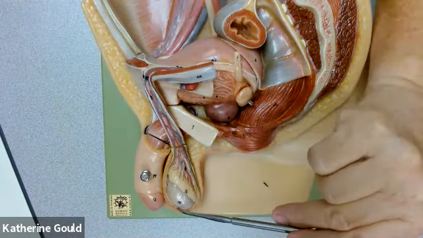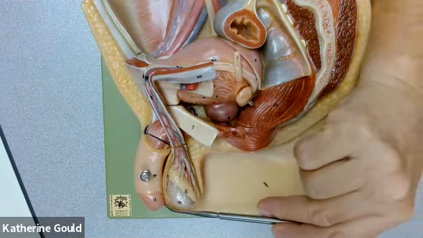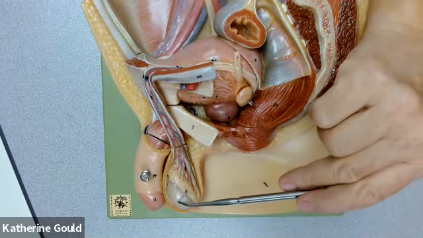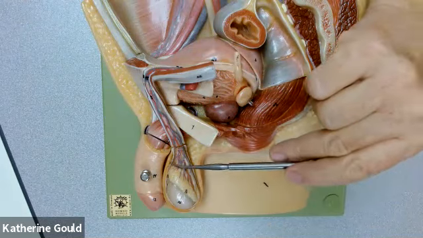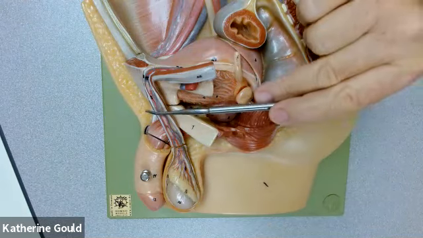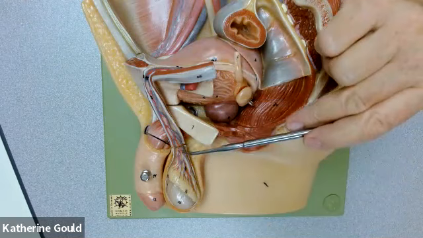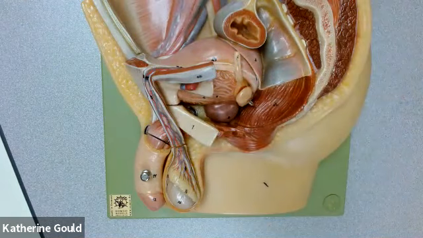The scrotum is here. This is our skin sac that holds the testis, the epididymis, and then the spermatic cord, which is this structure, and it is going to extend up out of the scrotum and into the body.